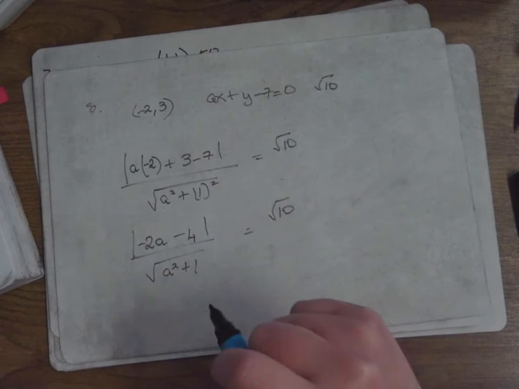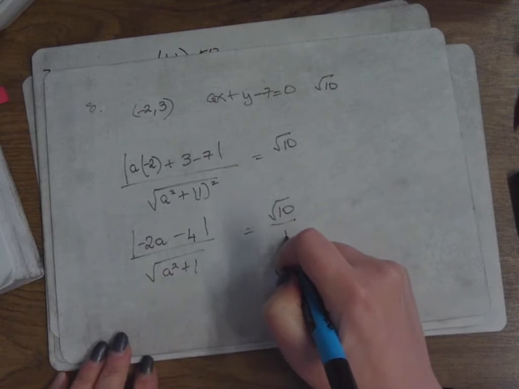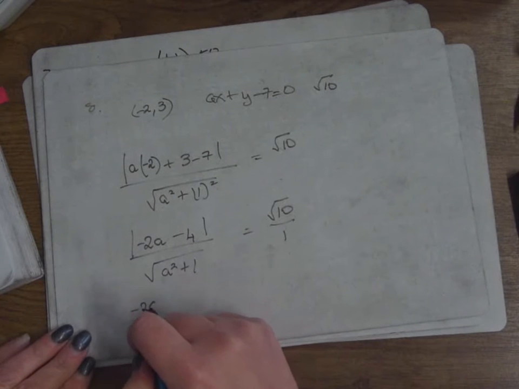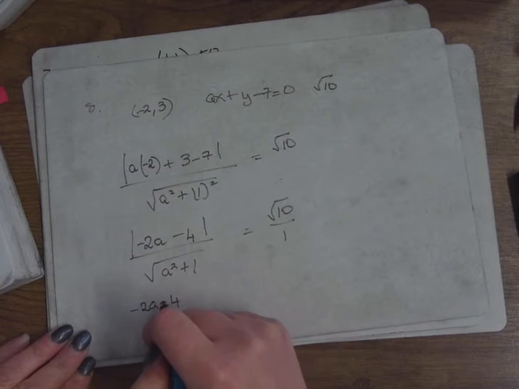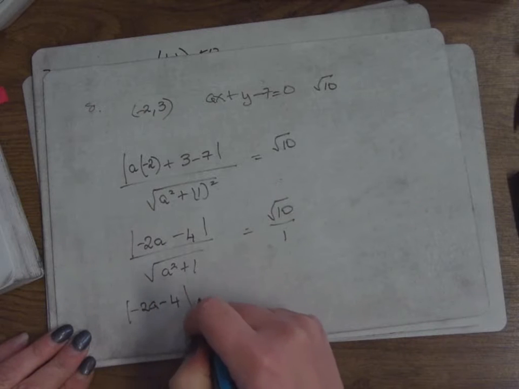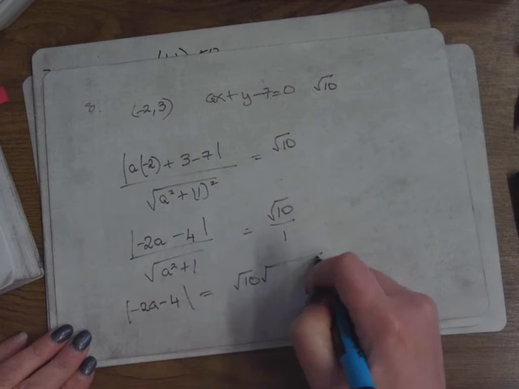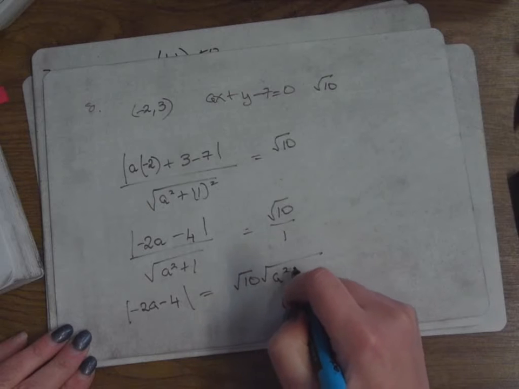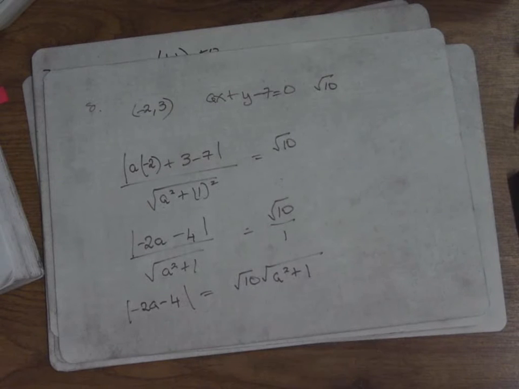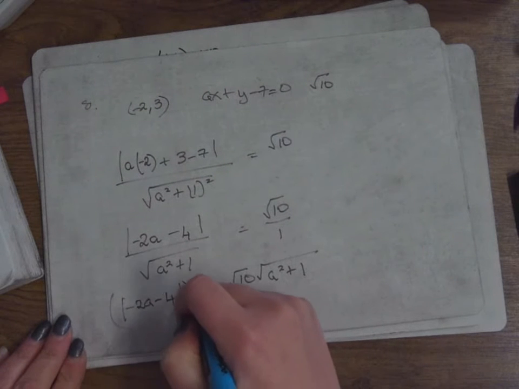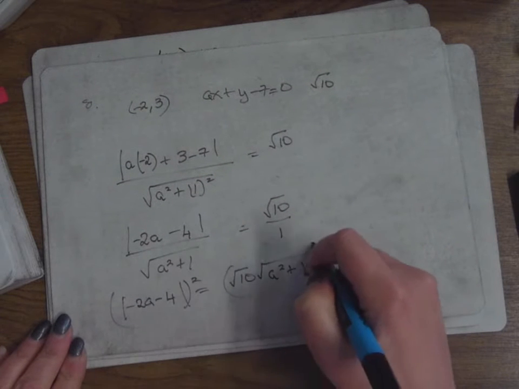Okay, cross multiply. Okay, so I'm keeping the modulus sign for a minute. So minus 2a minus 4 is equal to the square root of 10 multiplied by the square root of a squared plus 1. Is that alright? I have a modulus equation. How will I get rid of that modulus sign? Square both sides. So square this side, square this side.